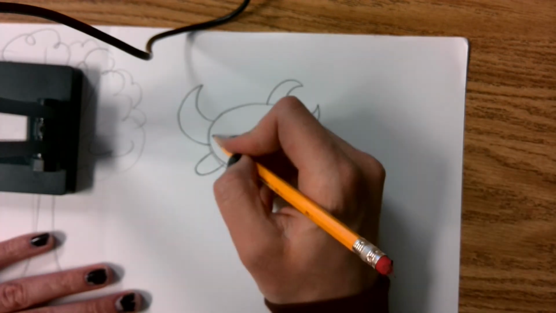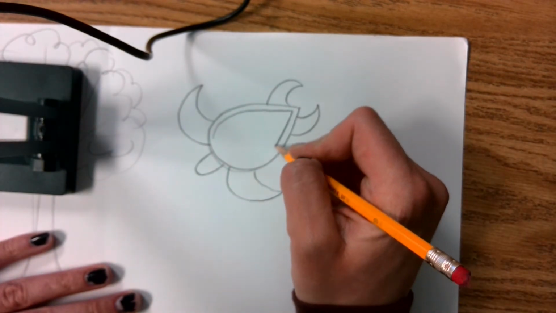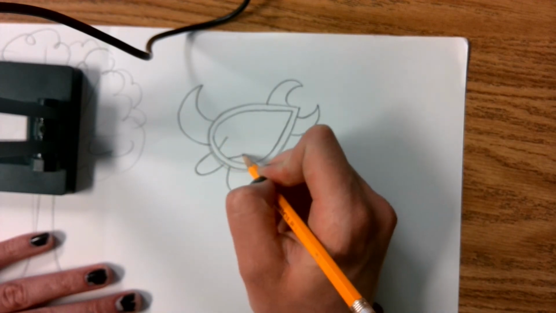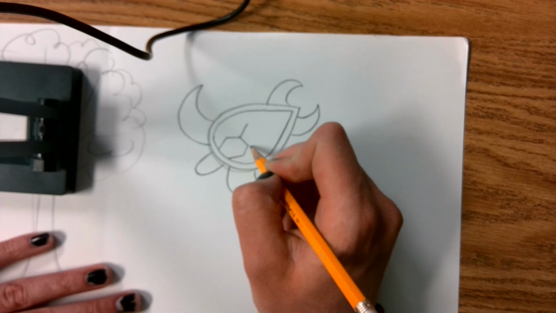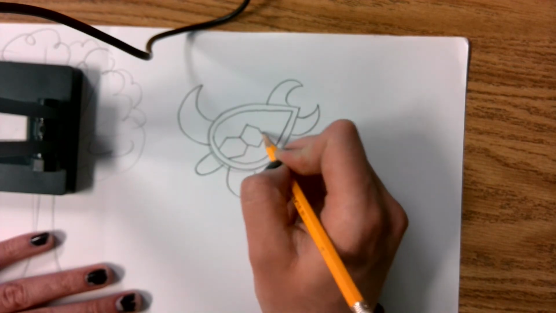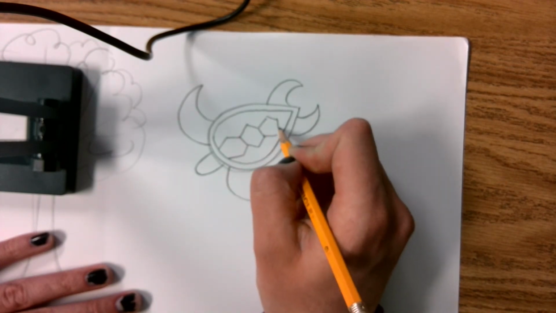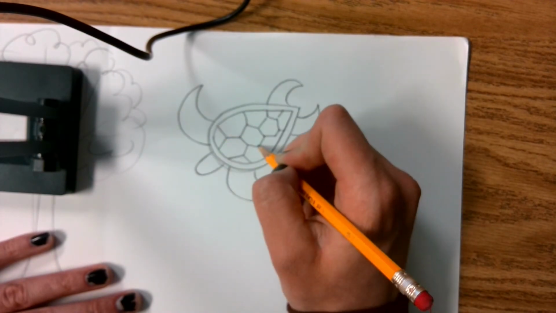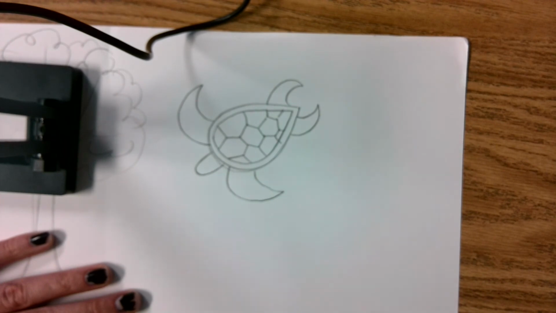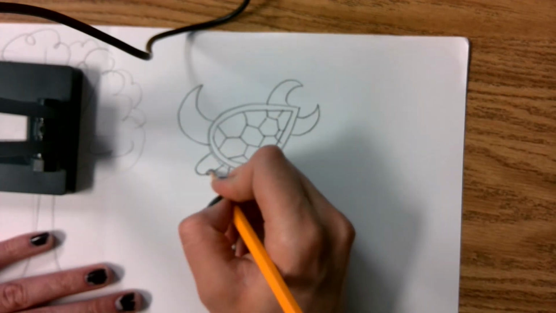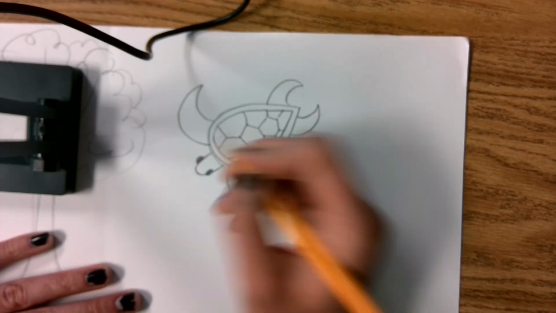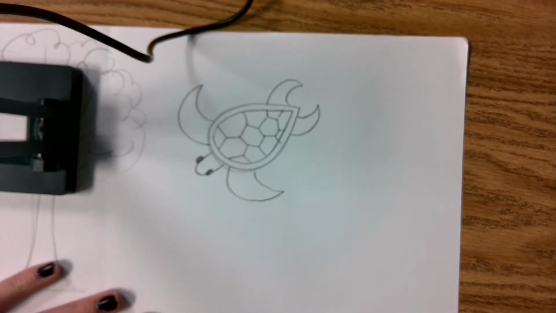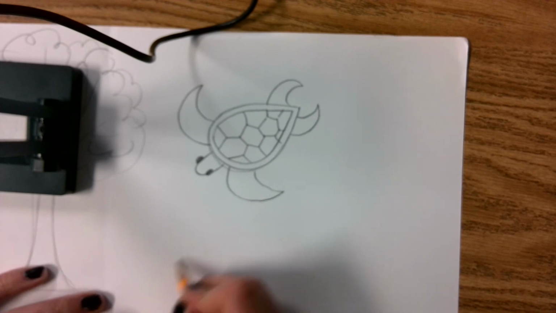Okay, and then on the inside, you draw that border in the shell. Most turtle shells have hexagons going down the middle. And then you just draw lines going to the outside, which creates pentagons. So we got a turtle you could draw. You could draw lots of marine life because a lot of this is actually going to help marine life. So you could also draw a whale.